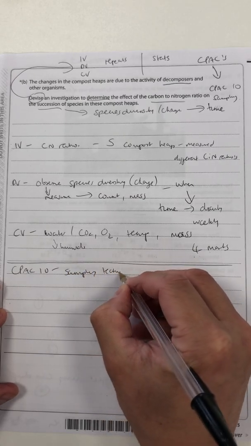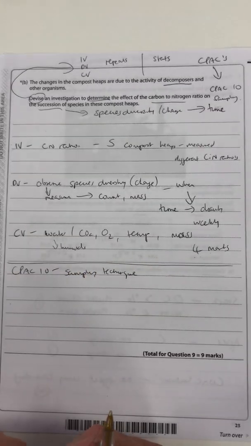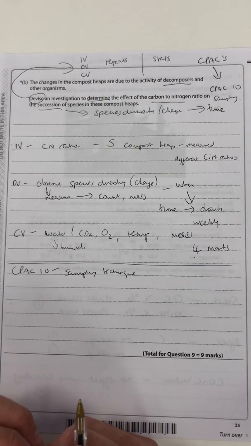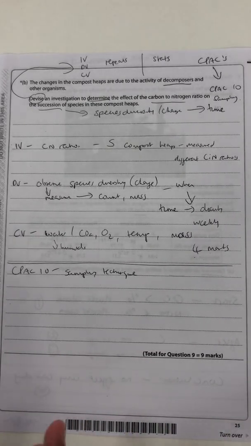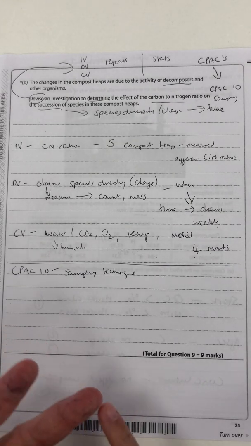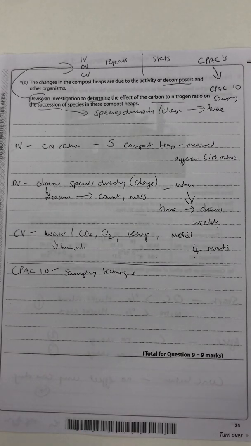How are you going to measure species in a compost? If you're going to do the surface, you might use some quadrats or something like that. Although the best thing would probably be to be taking samples at different depths, so systematic sampling and working out the species in that respect. Even a random sample, but probably systematic here, if you're going with depths, in the different compost heaps, is going to give you an idea of a sampling technique.